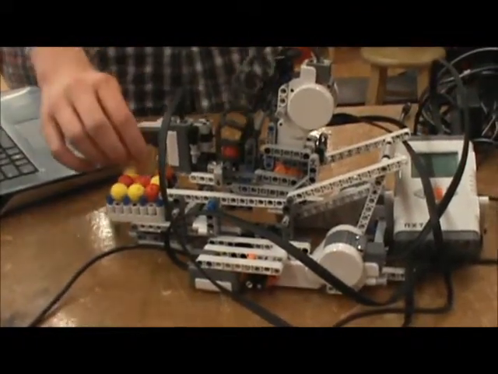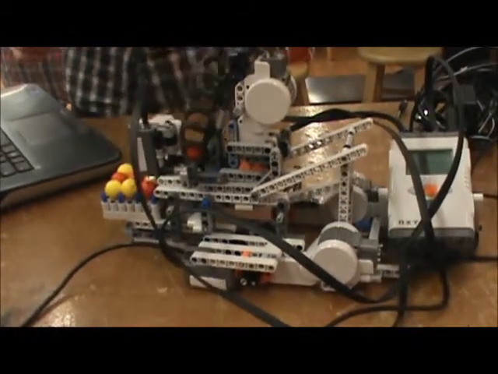And our human player played fairly smart, so he was able to tie with the robot.